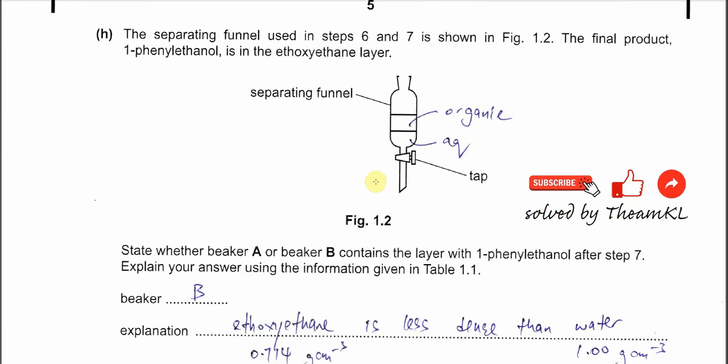Okay, for part H, this is a separating funnel. In this separating funnel, now it has two layers from the round bottom flask. The upper layer is the one with lower density, which is the epoxy-ethane layer, the organic solvent, and the lower layer is the aqueous layer. This is the one that we discussed in steps 6 and 7. Because we already said the final product, 1-phenyl ethanol, is in the epoxy-ethane layer, we can know that this alcohol is in the upper layer.